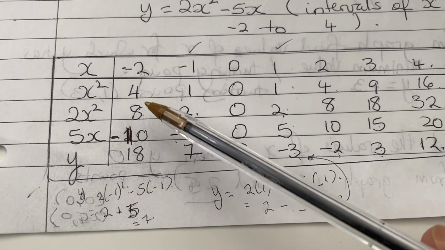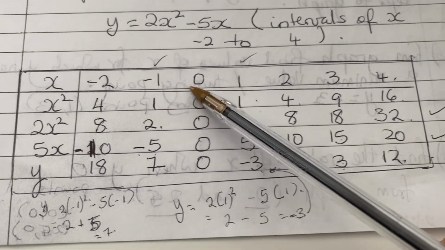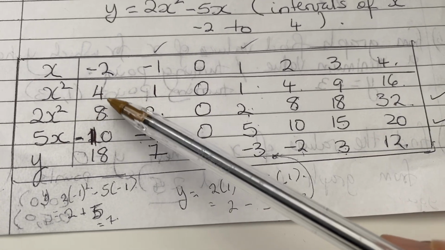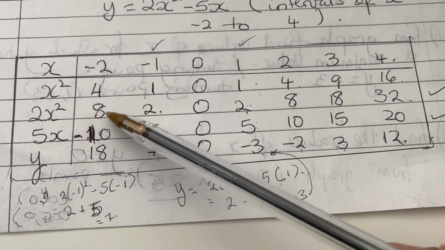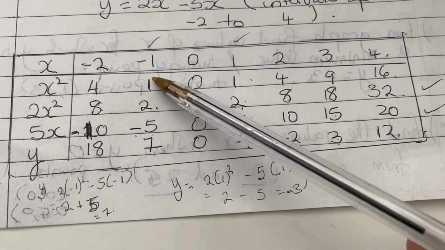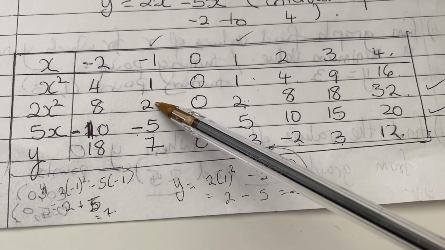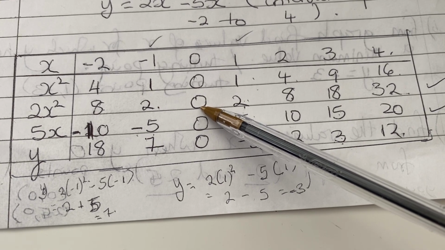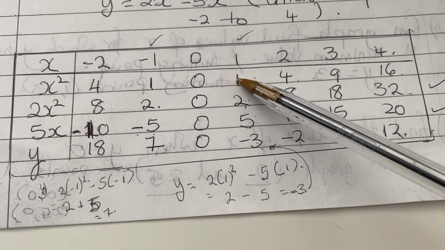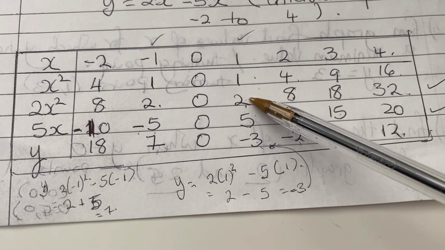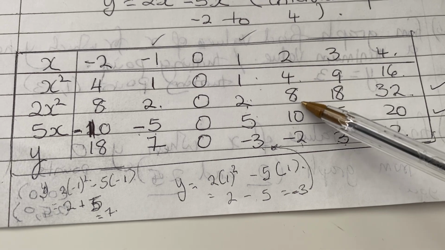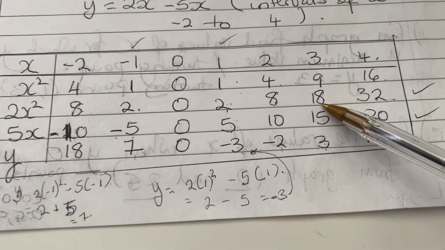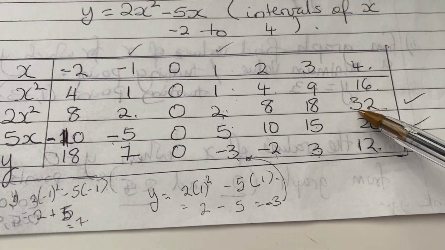Now the 2x squared is just multiplying by 2 all the x squared values. So 4 times 2 is 8, 1 times 2 is 2, 0 times 2 is 0, 2 times 1 is 2, 2 times 4 is 8, 2 times 9 is 18, and 2 times 16 is 32.